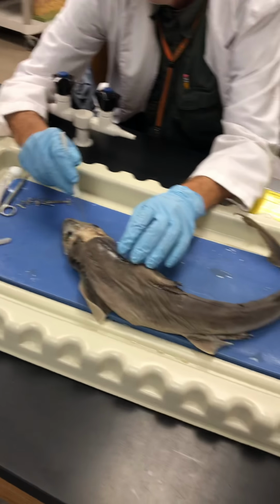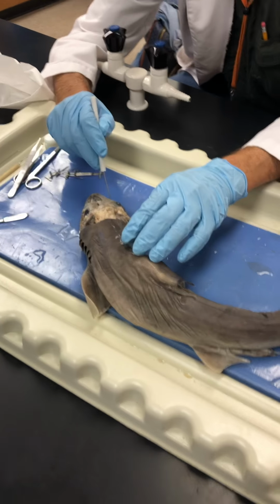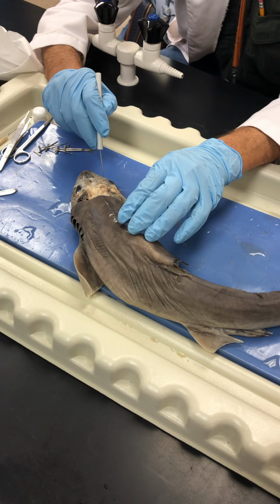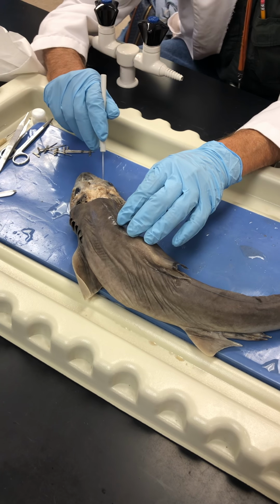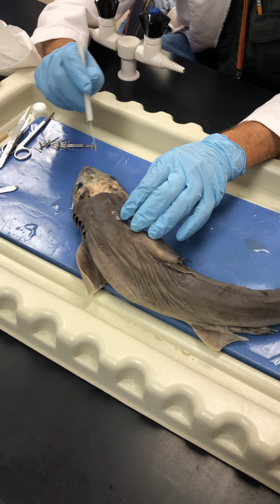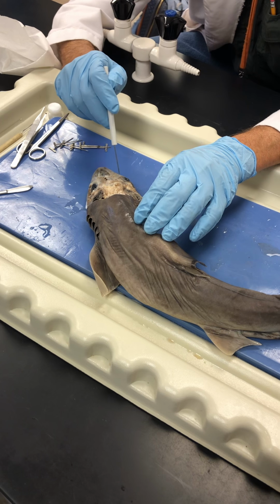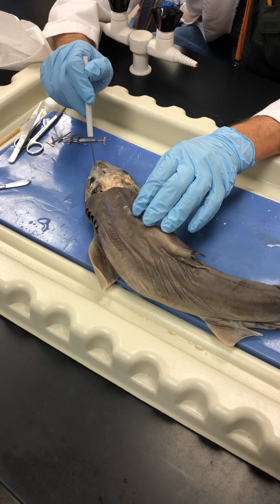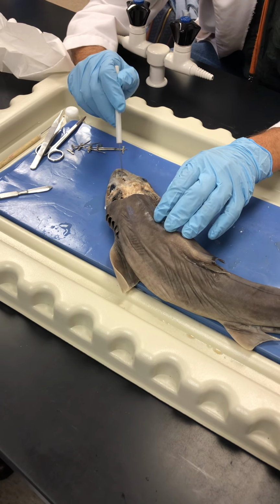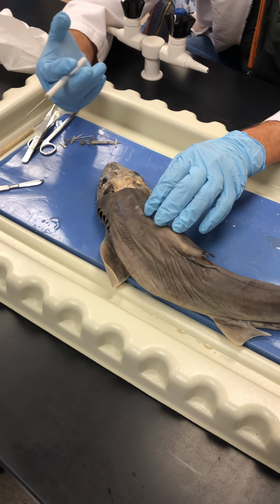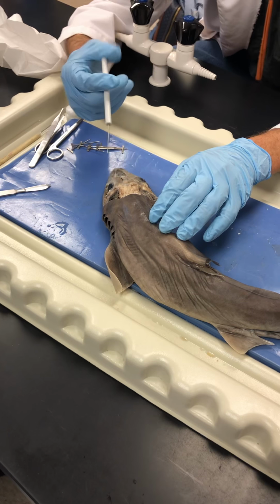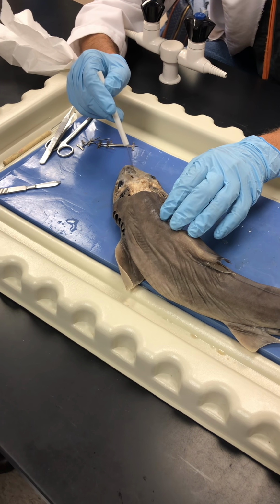Underneath here, which you're supposed to cut the cartilage away, you're going to find a grape-like structure. What's that grape-like structure called? Olfactory bulb. The olfactory bulb. And it's getting information from all these things here, in which it detects the chemistry of the water. Taste, smell, and all that.